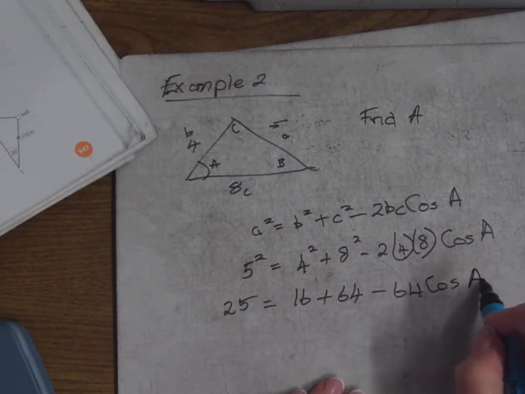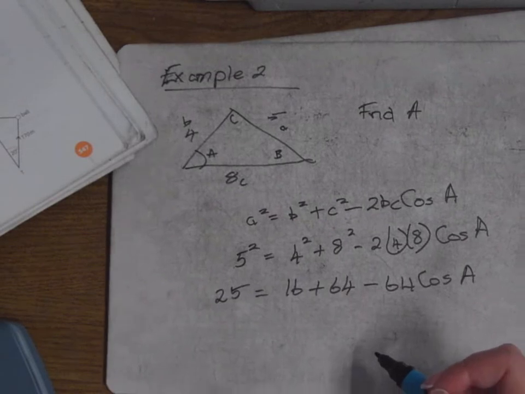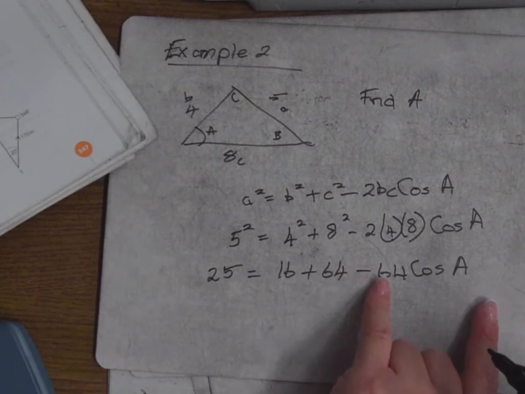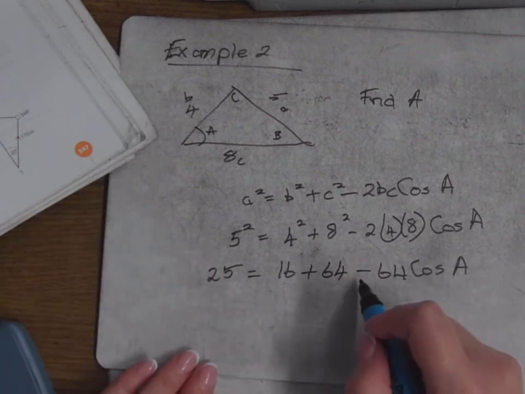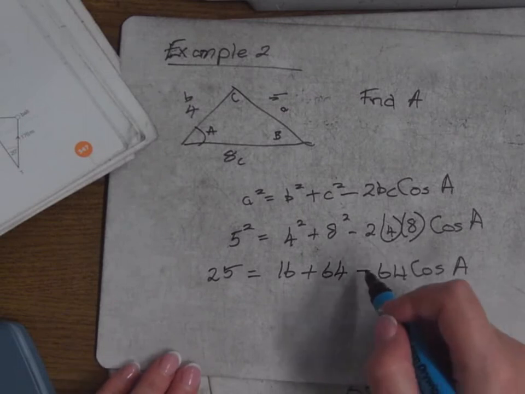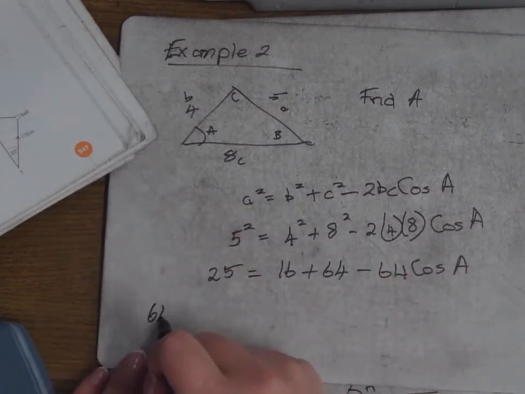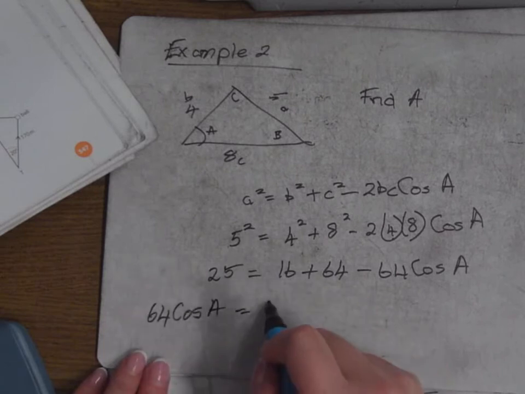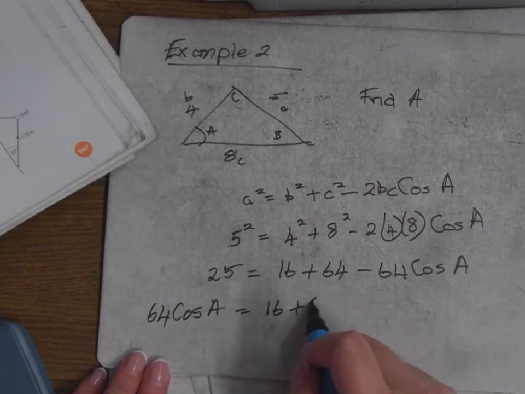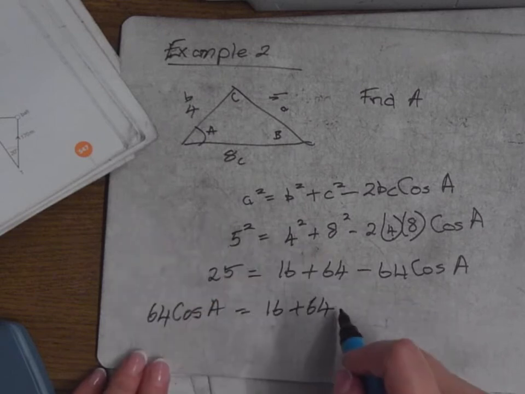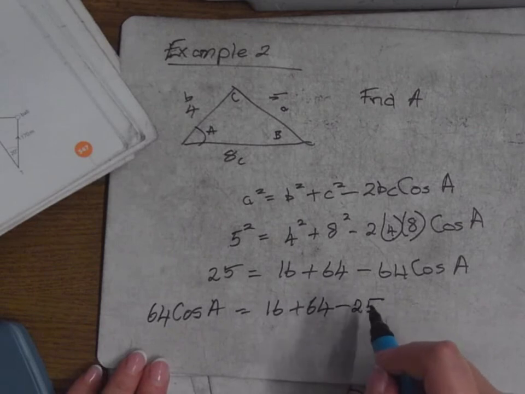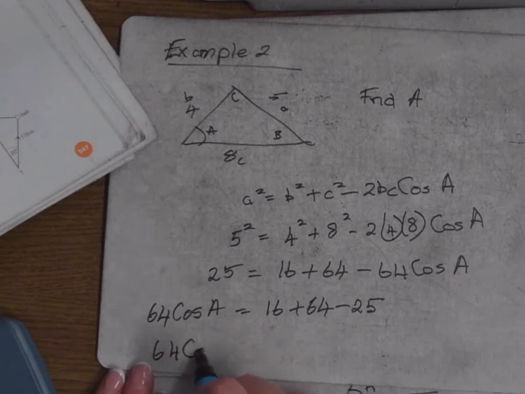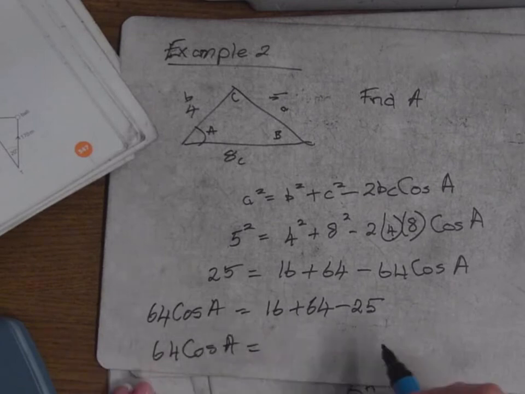Are we good? Right. So what I'm going to do is, I'm missing angle A, so I'm going to bring this term over to the left and everything else to the right. So minus 64 cos A comes over the wall and becomes plus 64 cos A. Over this side, I'm leaving the 16, I'm leaving the 64, and I'm bringing over the 25. So it's just algebra and moving stuff around. Is that okay? So that would be 64 cos A is equal to, that's 80 minus 25, which is 55.